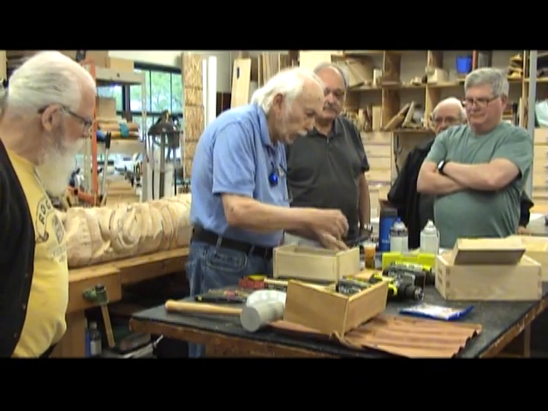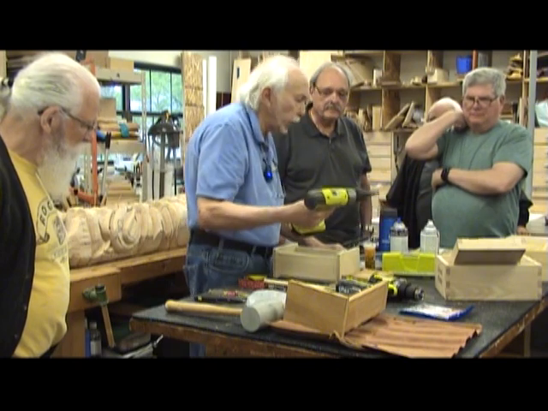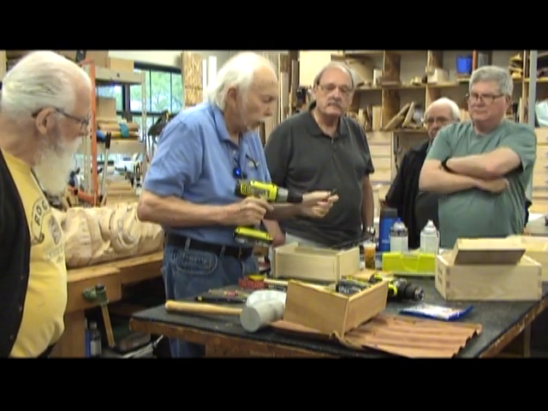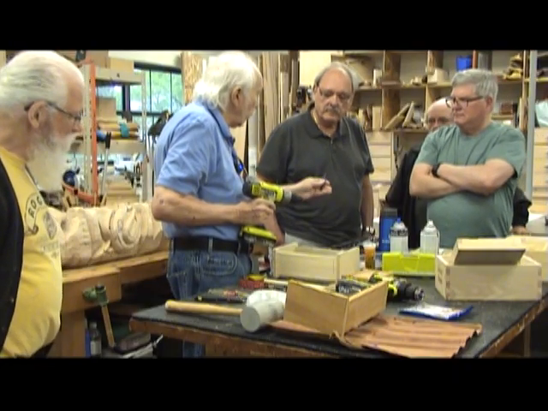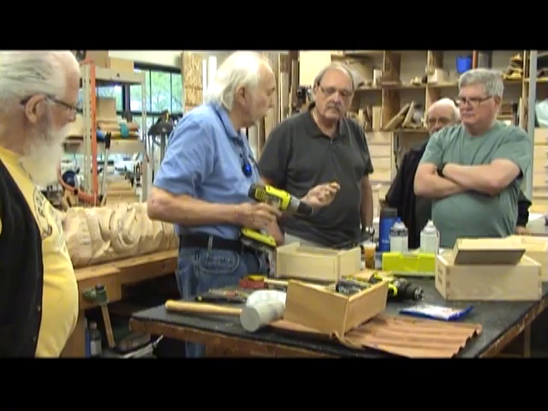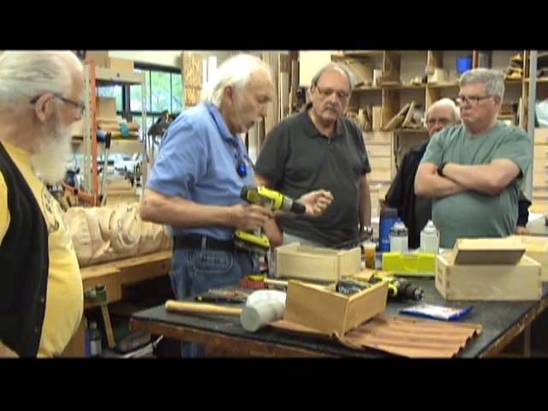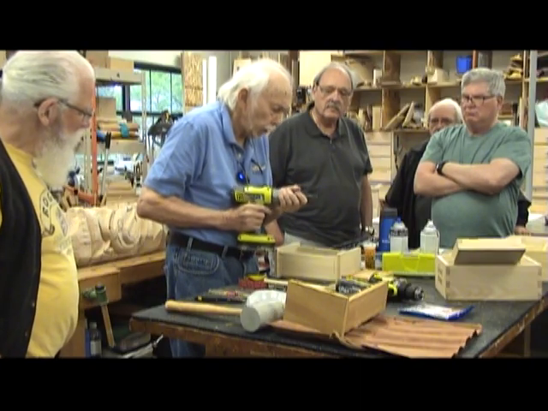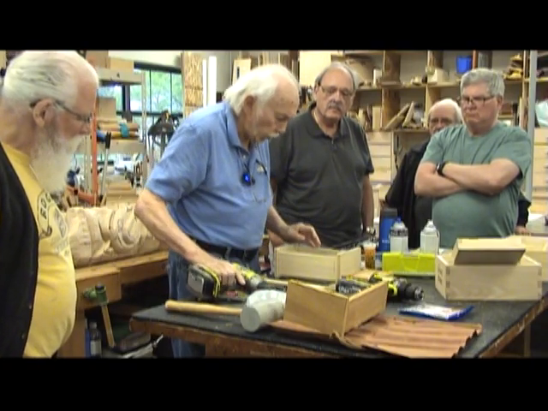There's a little tool that I swear by for mounting hinges. It's a center drill tool. You've seen these, haven't you? It allows you to put a little niche in the wood.